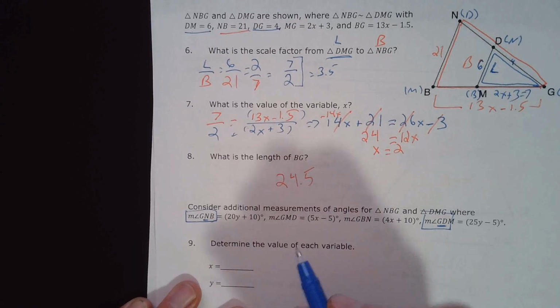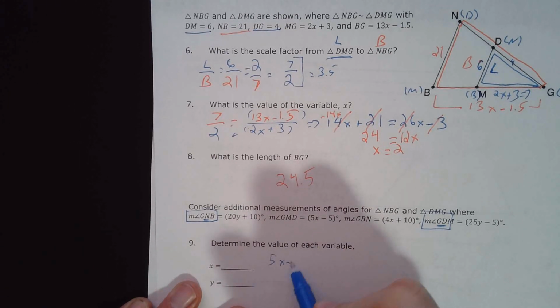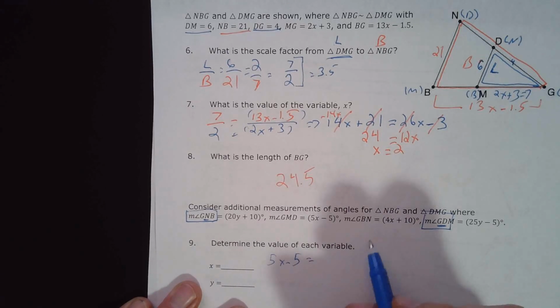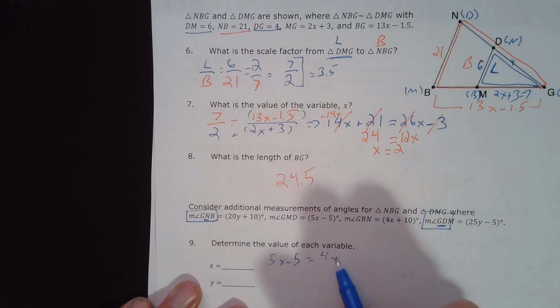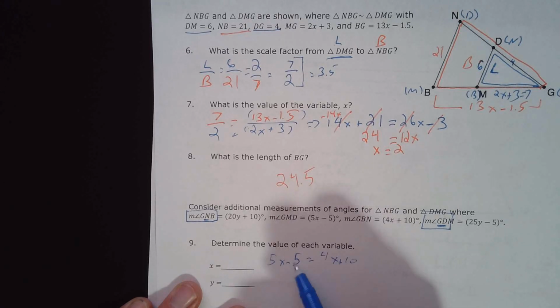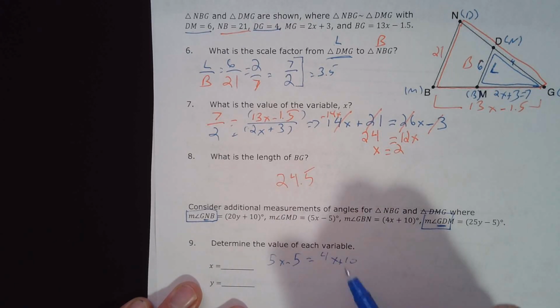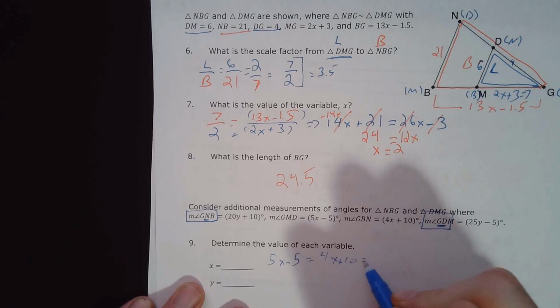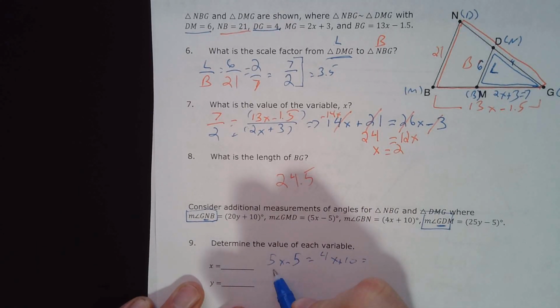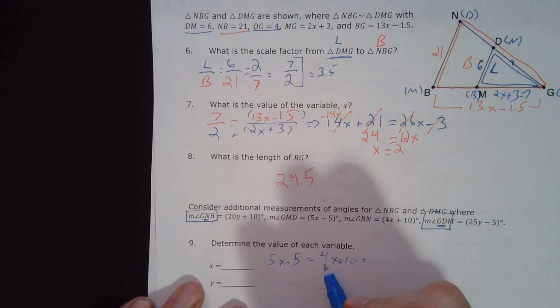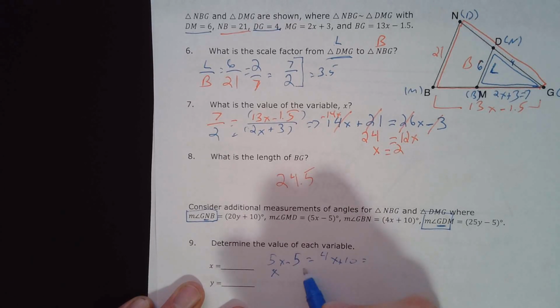So solve for X. It's going to be 5X minus 5 equals 4X plus 10. Subtract 4X from both sides. That's going to be X, and then we're going to add 5 to both sides, so that's going to be X equals 15.